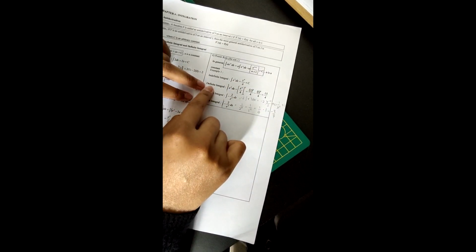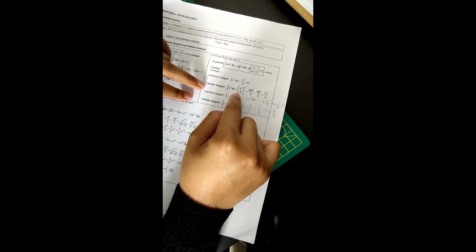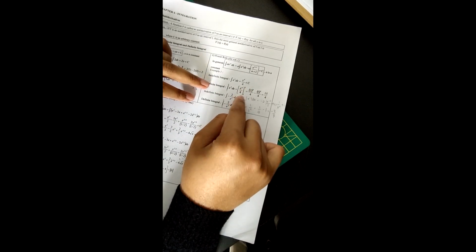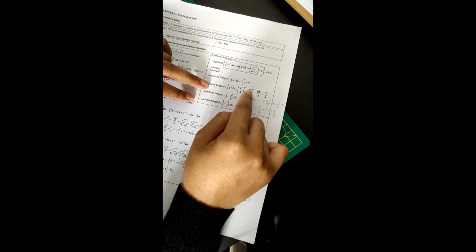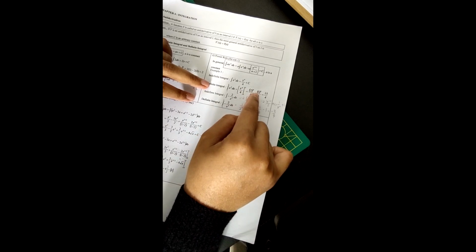Okay, so kita tengok example. So example 1, indefinite integral, so integrate x cube dx, awak akan dapat x to the power of 4 over 4 plus c, sebab indefinite. So untuk definite integral, so from 1 to 2, integration x cube dx, so x to the power of 4 over 4, and then tak ada plus c, sebab awak akan gantikan value x ni dengan 2 and 1. So x to the power of 4 tadi jadi 2 to the power of 4 over 4, and then 1 to the power of 4 over 4, so tolak, awak akan dapat 15 over 4.